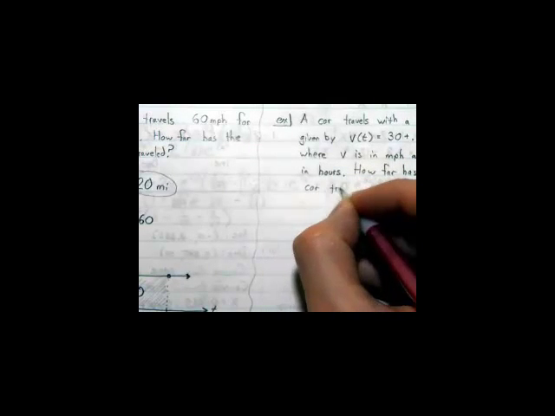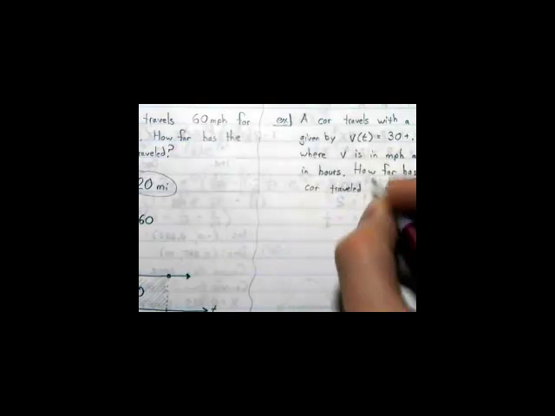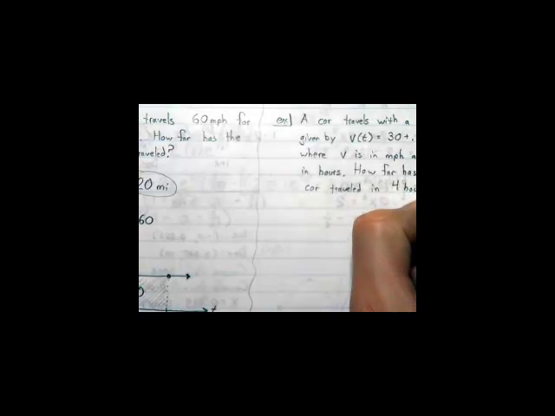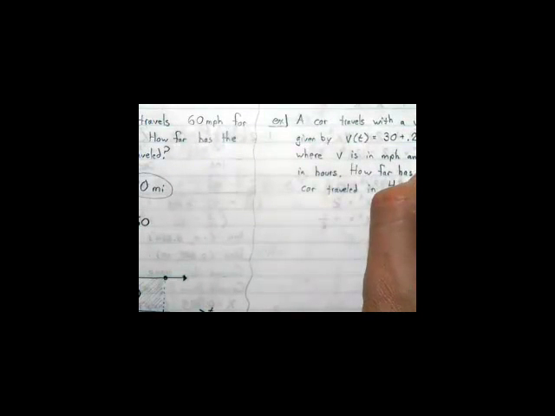How far has the car traveled in, let's say, 4 hours for this one? And let's do 0.2 t squared. It makes that a little bit more interesting.